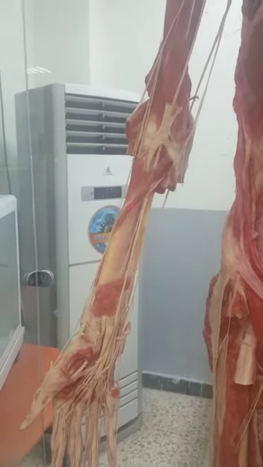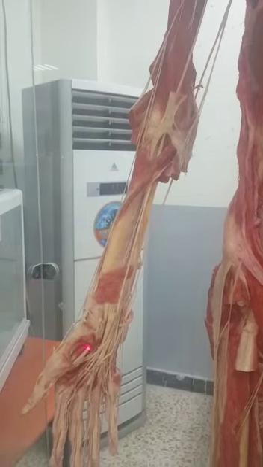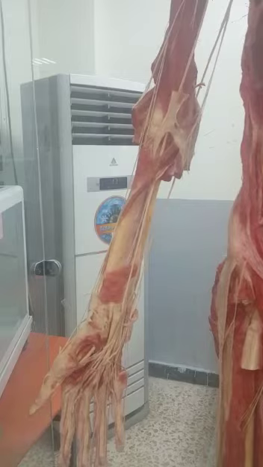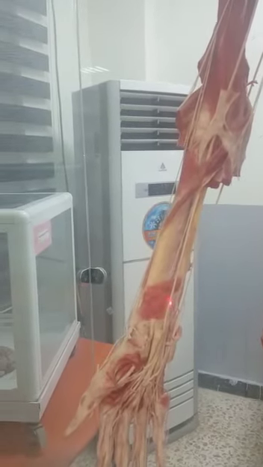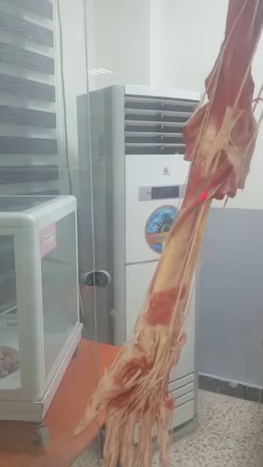Both of these two muscles share the pronation of the hand. That is, the palm will face downward. This is the pronator quadratus muscle, and this is the pronator teres.